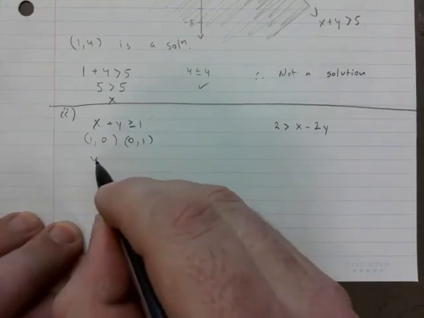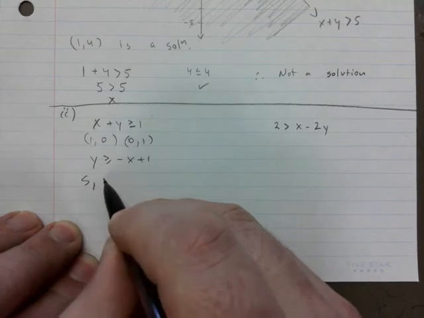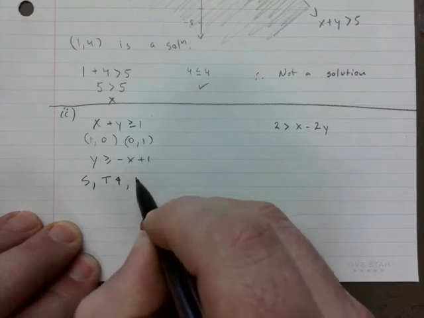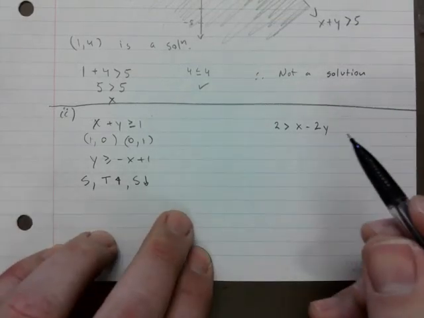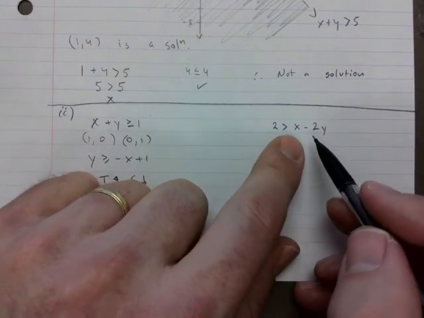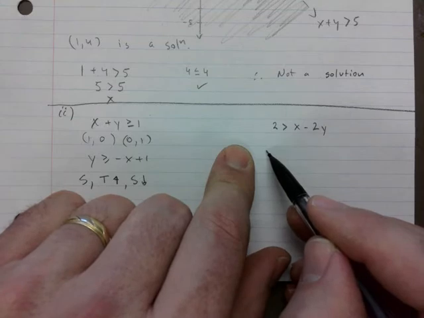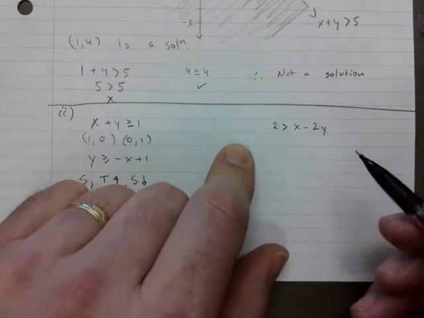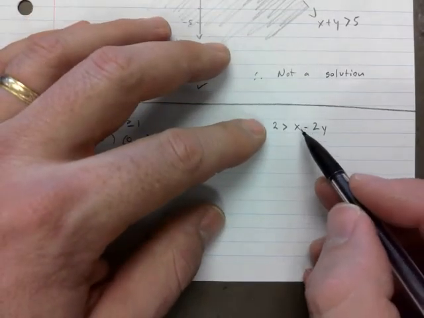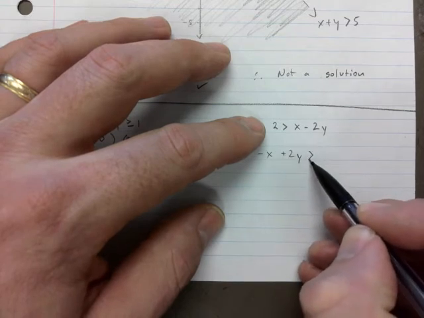So let's rewrite it. Y is greater than or equal to negative x plus 1. This is going to be a solid. True is above. We're going to shade below. Then this one I'm going to rewrite. You can rewrite it or just write this over on this side. I will rewrite it and see if you get the same as me. So the x is over negative, the 2y comes over positive, is greater than negative 2.